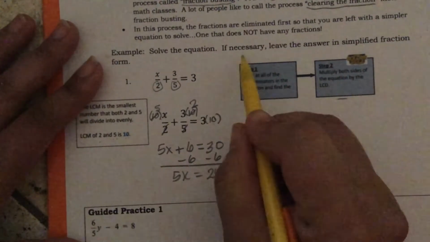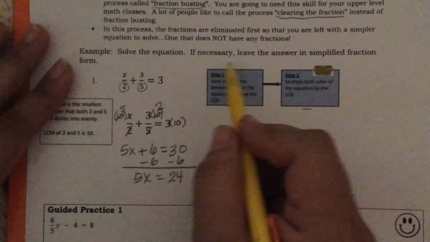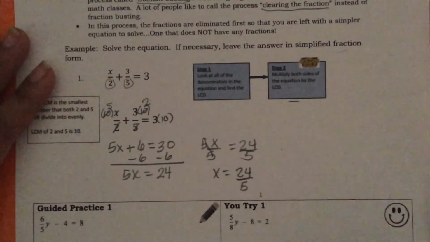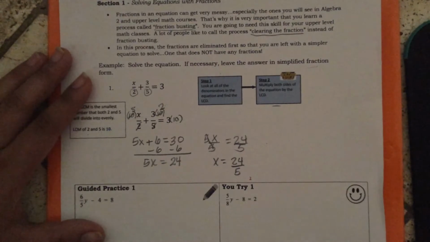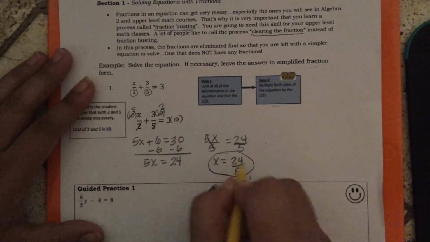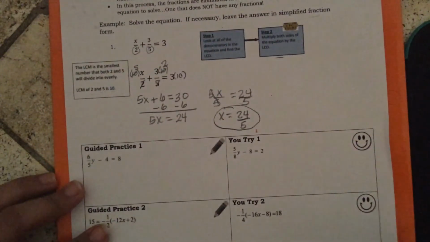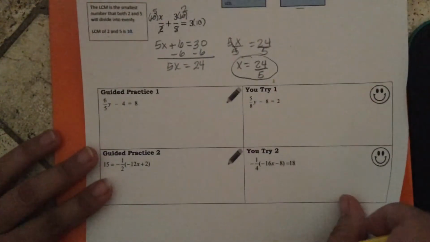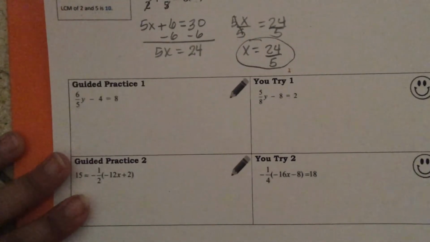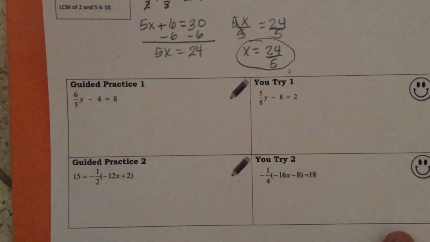Now, my instruction says, if necessary, leave the answer in simplified fraction form. So I don't want you to convert it into a decimal. I just want you to simplify it. And you cannot simplify 24 over 5 anymore. So we're going to continue with these types of problems here.